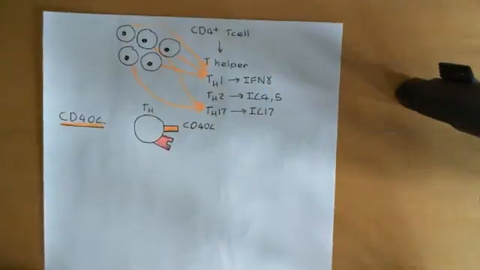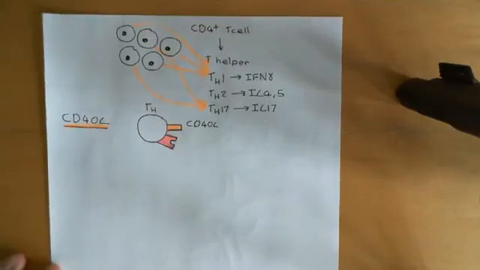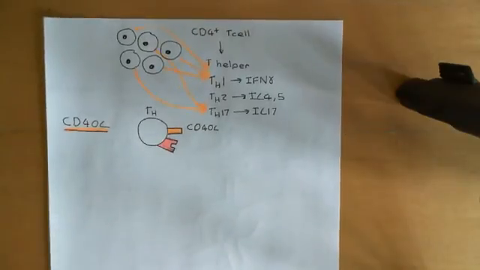So it proliferates and proliferates and proliferates, and then these cells can start differentiating into T helper cells. The main three types of T helper cells are T helper 1 cells, T helper 2 cells, and T helper 17 cells. In rheumatoid arthritis, the two main ones that they start differentiating into are T helper 1 cells and T helper 17 cells.